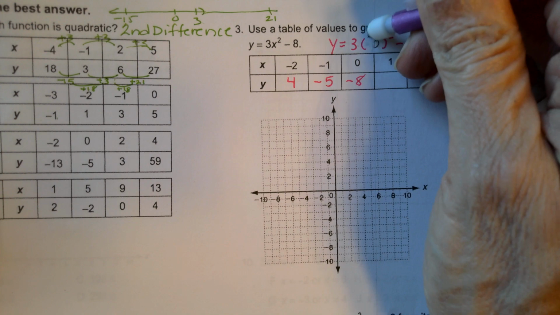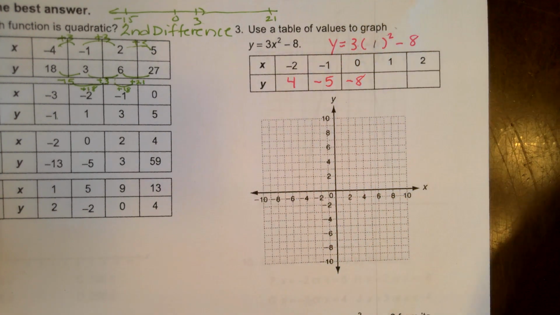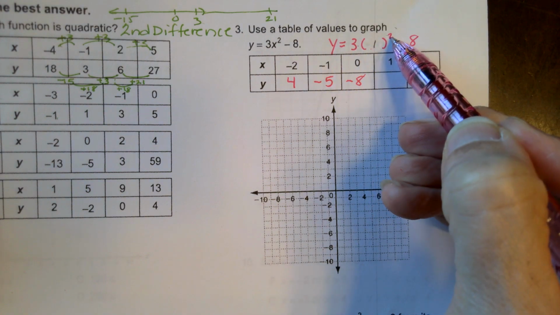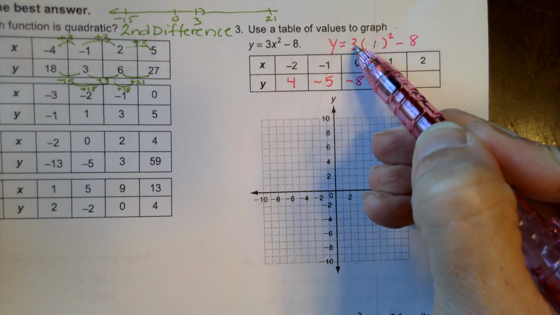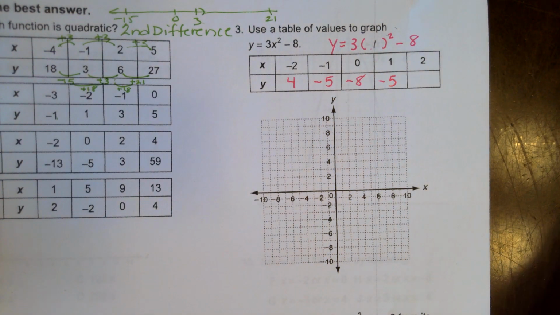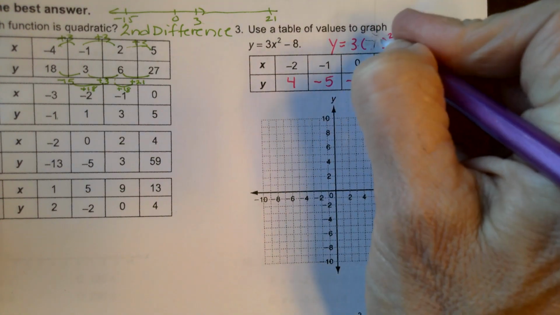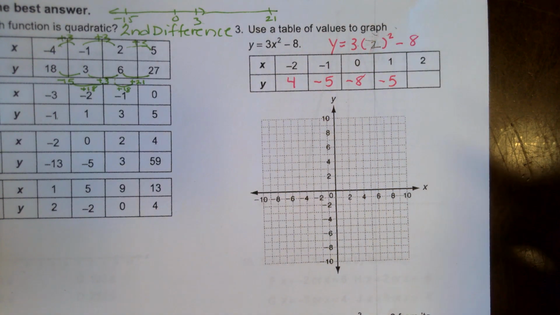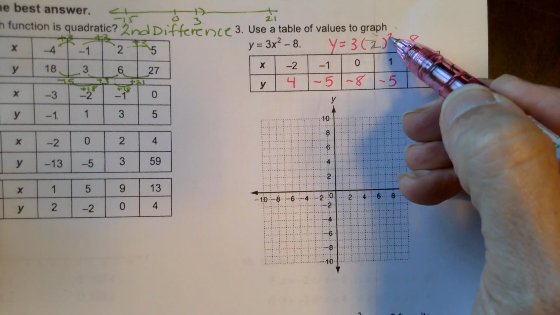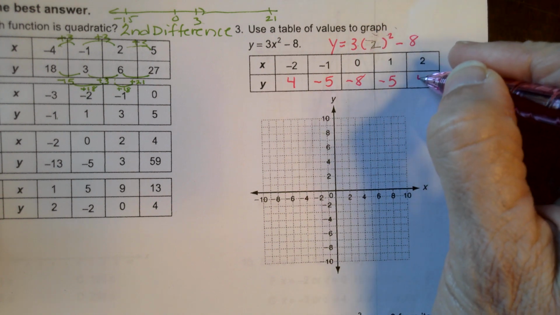Okay, 0 is out and 1 is in. 1 to the second is 1, times 3 is 3, minus 8 is a -5. Then I'm going to put in the 2. We have 2 to the second power is 4, times 3 is 12, minus 8 is 4.